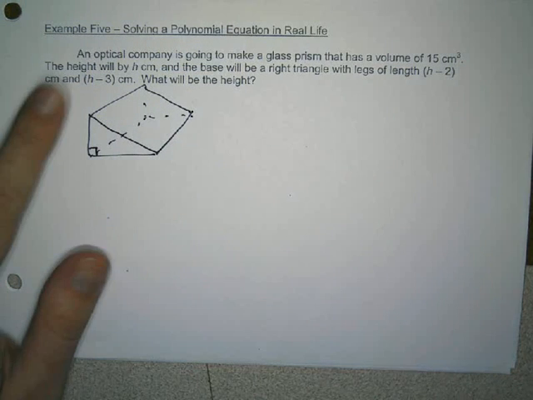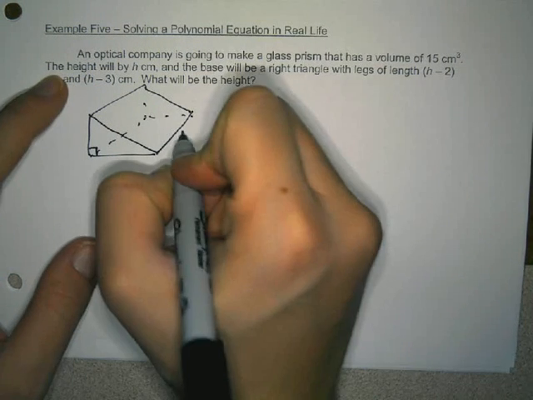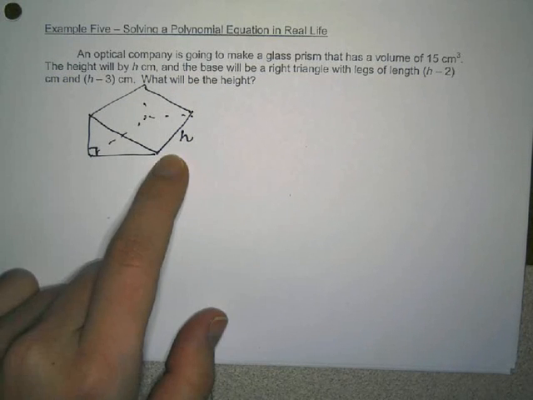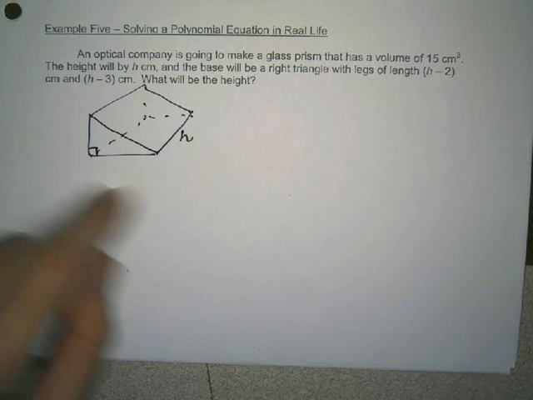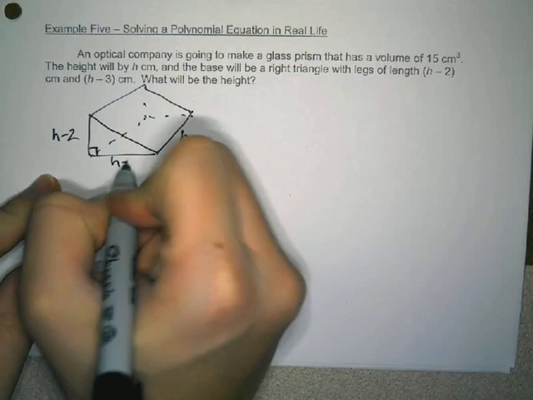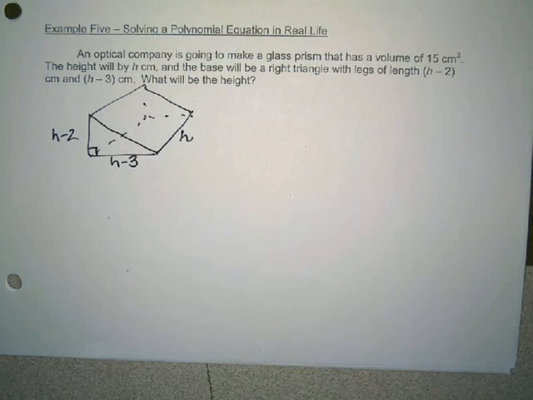It tells you that the height will be h. This is laying on its side right now, but that would be considered the height of the object. The base is a right triangle with lengths h minus 2 and h minus 3. And then we're supposed to figure out what the height is.